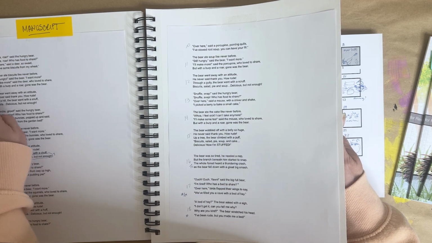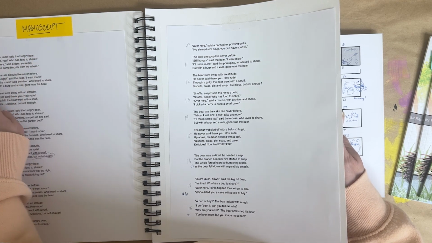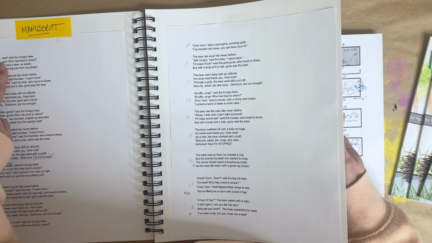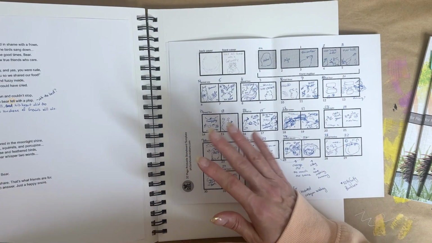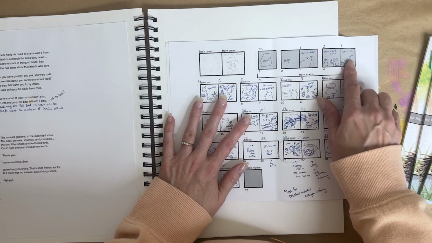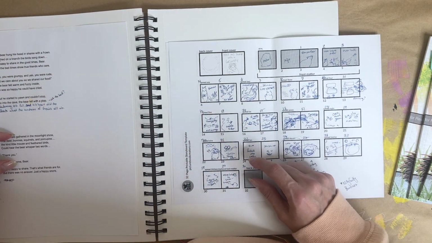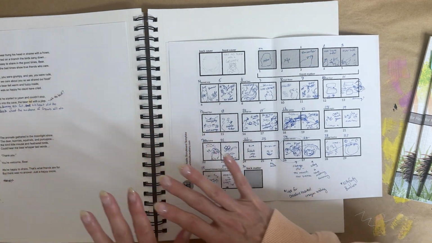The first stanza here is number 1 stanza, but it's actually going to be on page 3. So I would put first stanza, page 3. And that would be more for a written storyboard. And then you'd go through and you'd number your sections that you break your story text into. Okay, so that side note is completed.